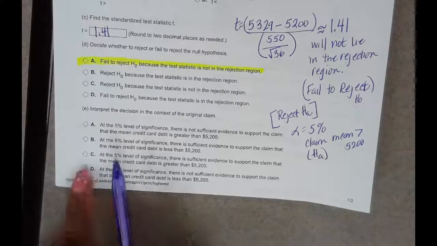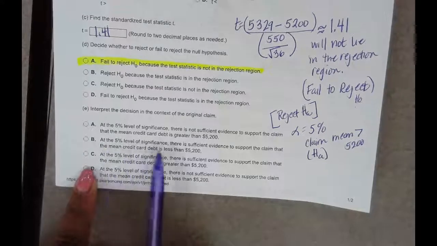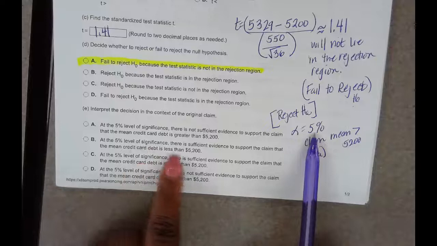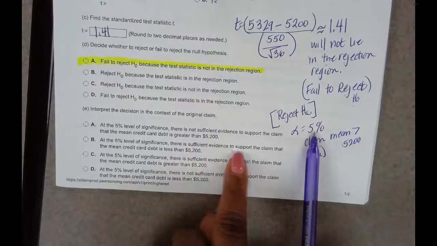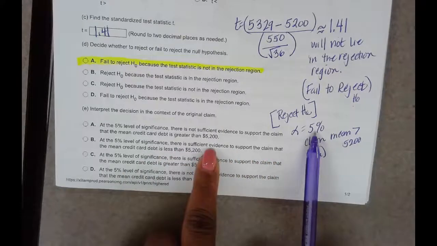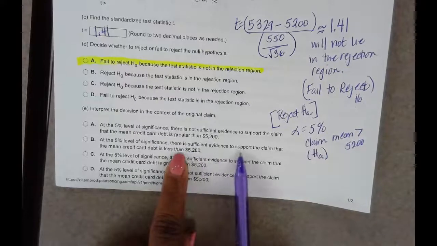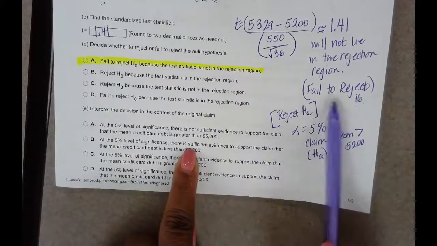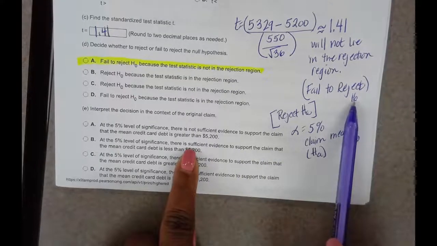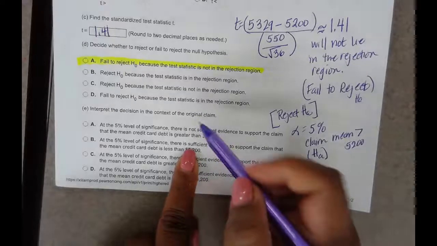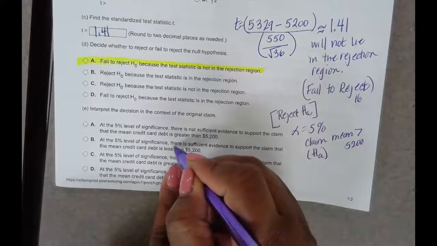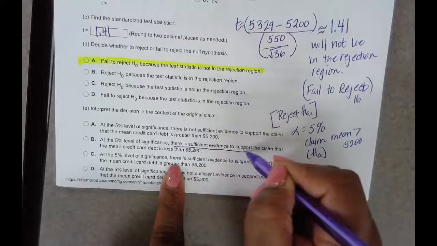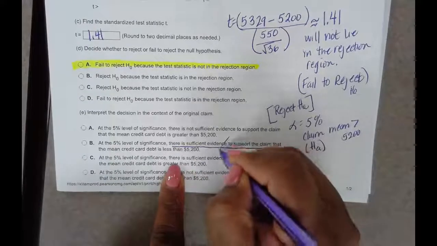Let's read the others. At 5% level of significance, there is sufficient evidence to support the claim. Well, if there is sufficient evidence to support the claim, that means that we would be rejecting the null, but we're not rejecting the null. So this part of this answer is a violation.